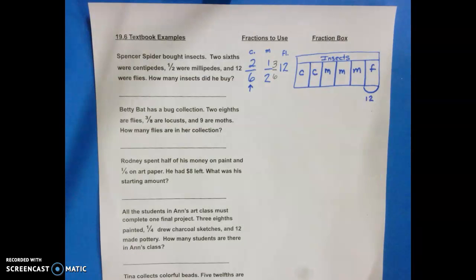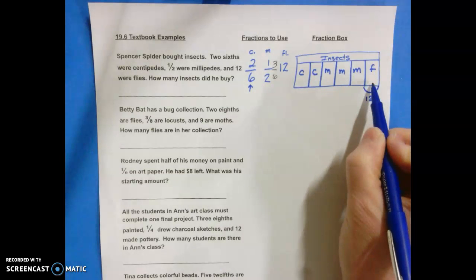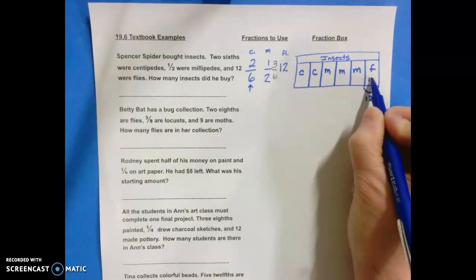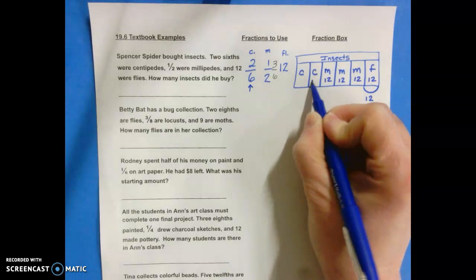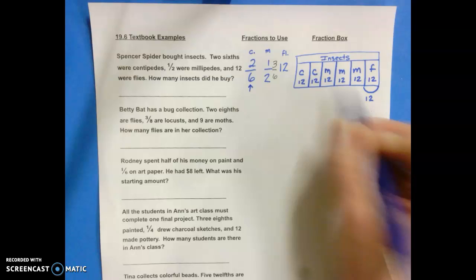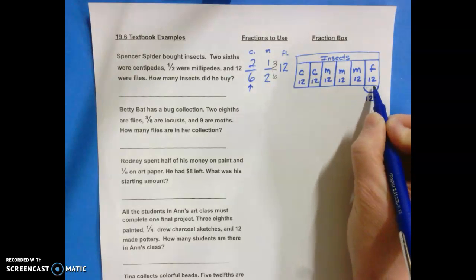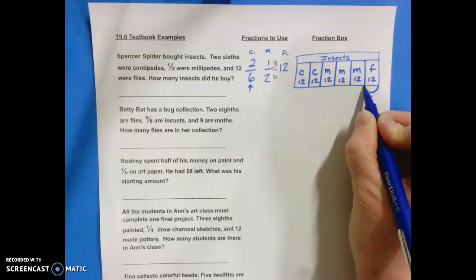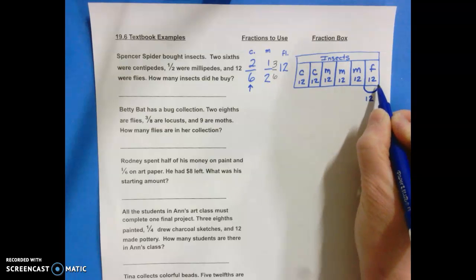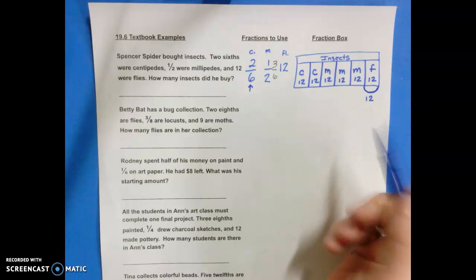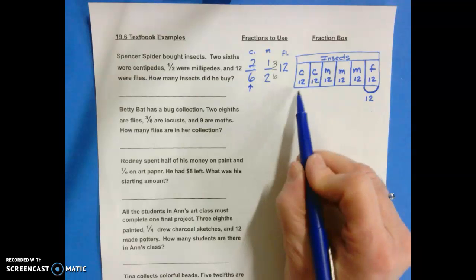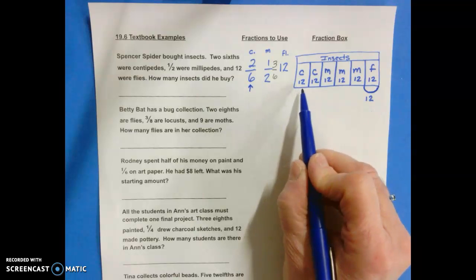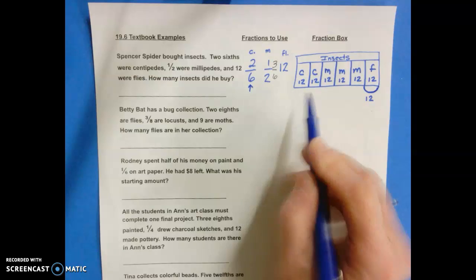Do you see that we now know the value of each little piece of the box? If this one piece has 12 flies, well then it means there's 12 in this box, 12 insects in this one, this one, this one, and the final one. Because remember, with fractions, every piece is equal. We determined that this fly piece had 12 flies in it. Now we could answer all kinds of questions, but the question here is, how many insects did he buy? Well, I need to take 12 times 6, which is 72.